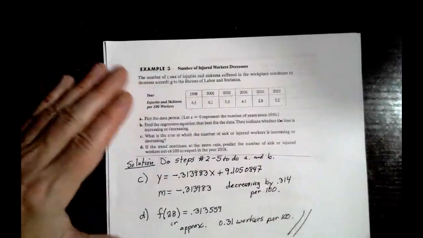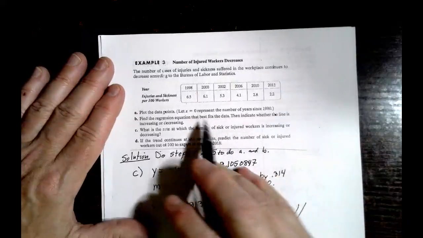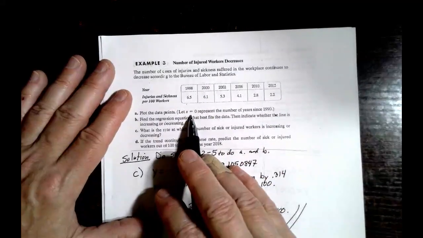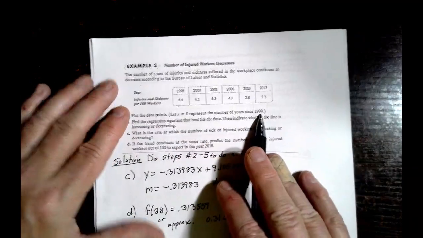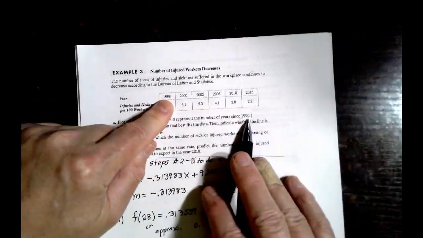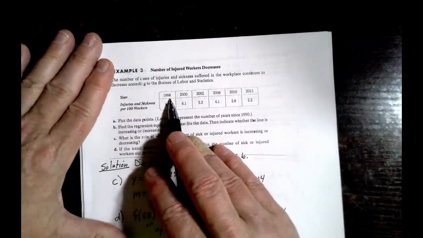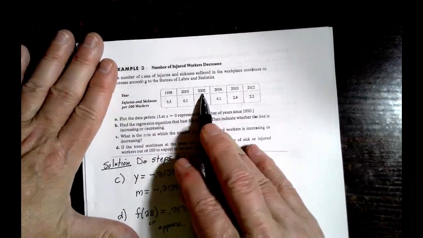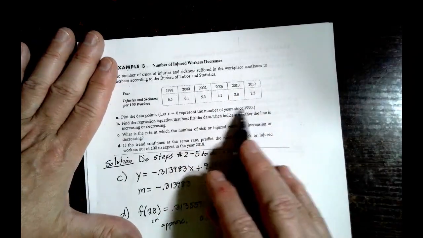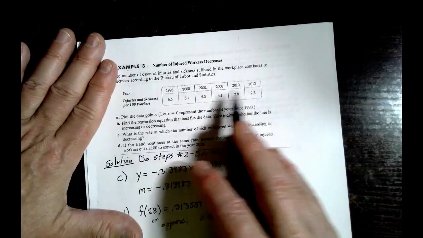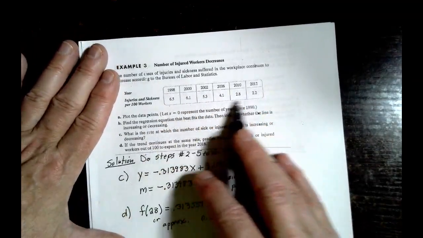So example 3, they give you some data points here, and typically when they give you the year, they let x equals 0 represent a certain year. So x equals 0 represents 1990. So 1998 is really 8 years later, so you got to type in 8 instead of 1998. And then 10, 12, 16, 20, and 22. You got to subtract 1990 from each one of these. So you got 8, 10, 12, 16, 20, 22, and then you got the same y values.